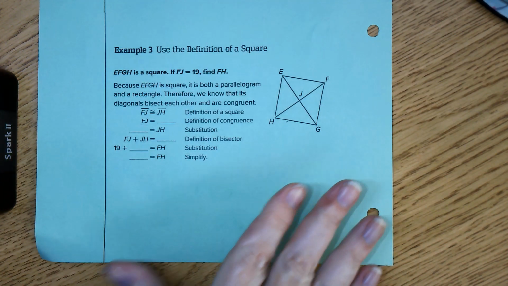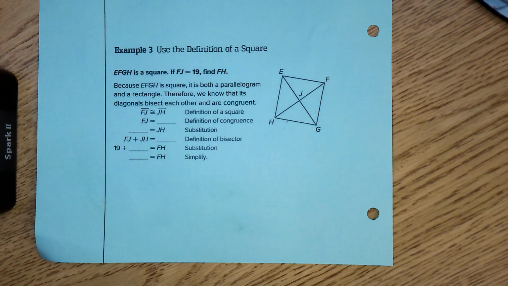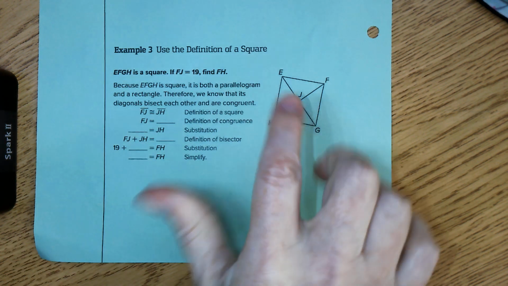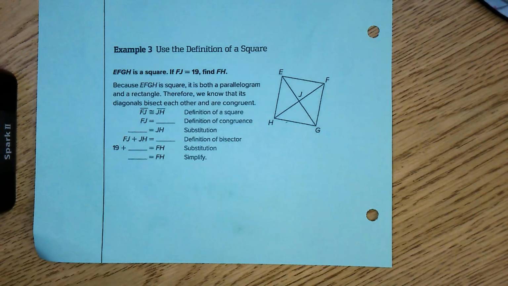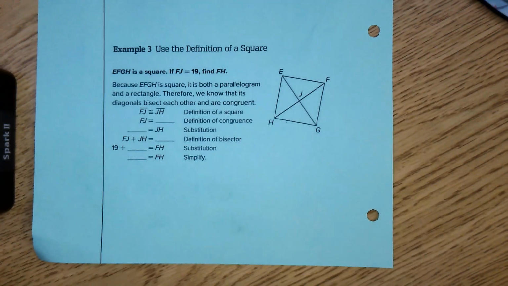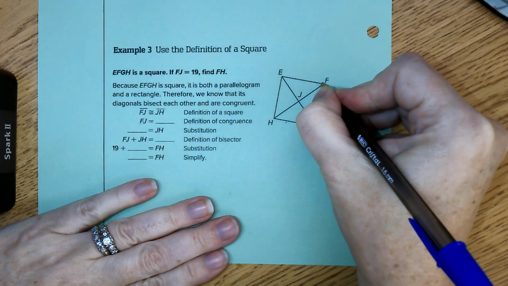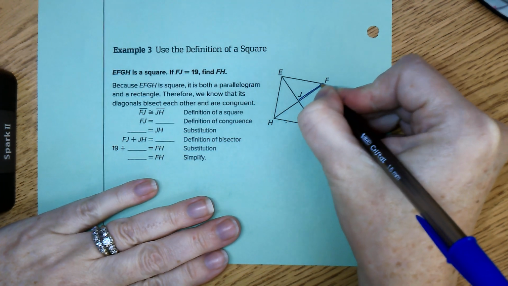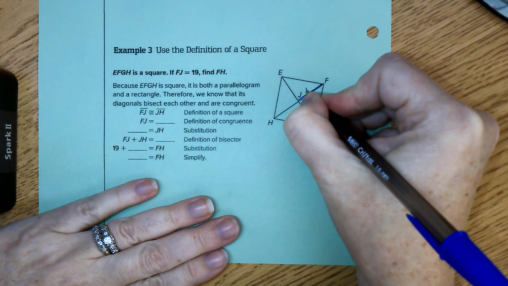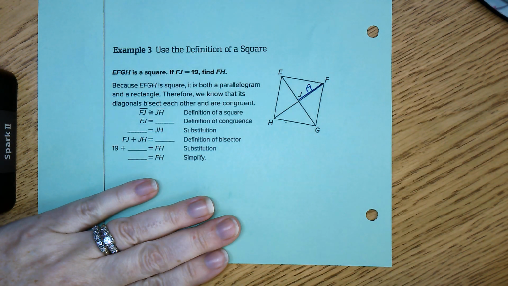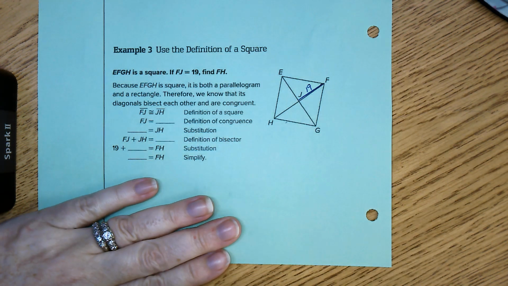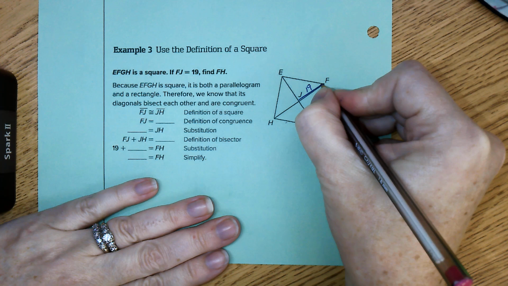So last one, we're going to use the definition of the square. All right, so EFGH is a square. It's not upright, but it's a square. That's what it's telling us. And we have FJ is 19, and what does it want? It wants FH. All right, FH.